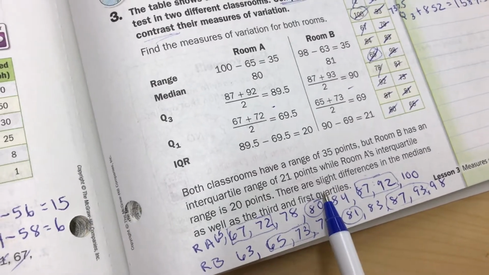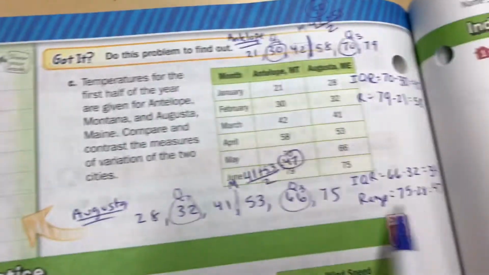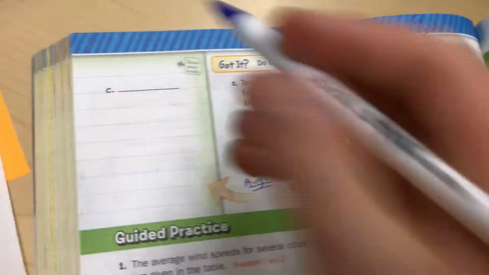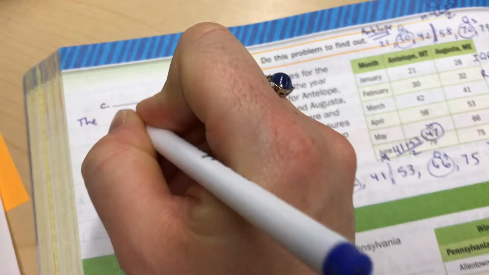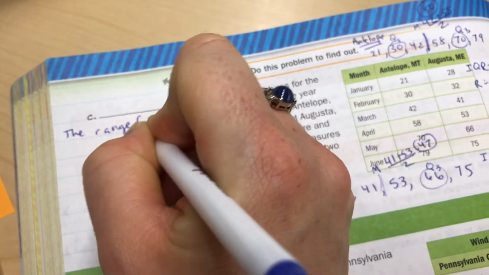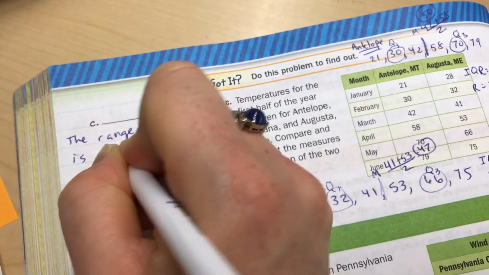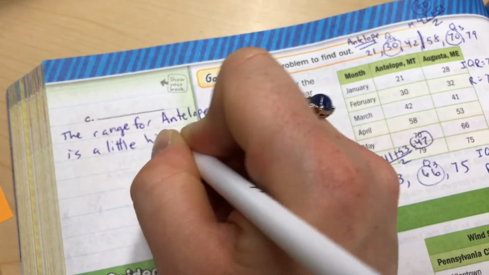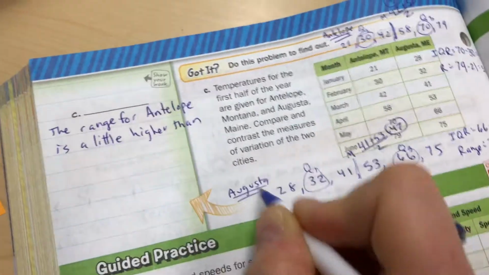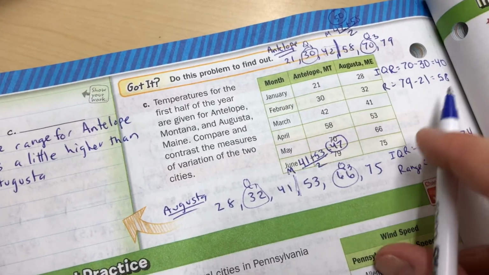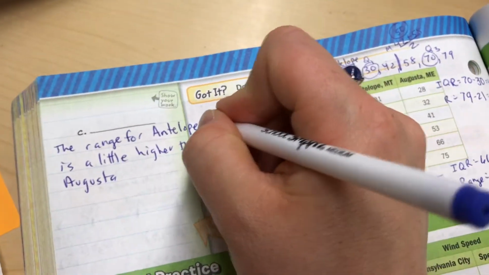All right, so now we have to compare. When we compared back here, it talked about range and interquartile range first. So the range is a little bit different. The range for Antelope is a little higher than Augusta. So Antelope was 58, Augusta was 47.